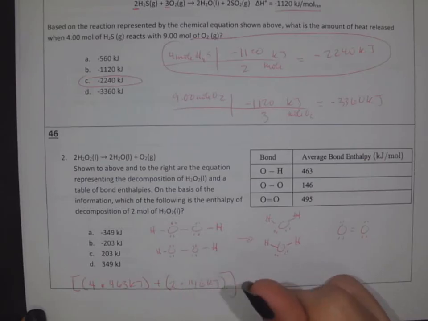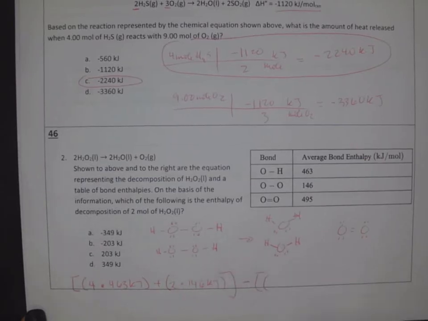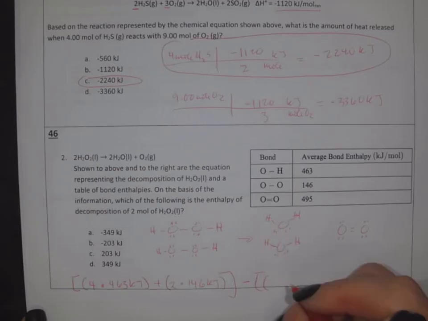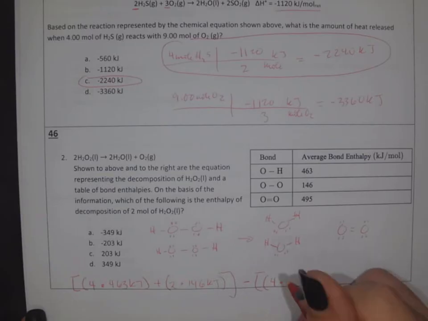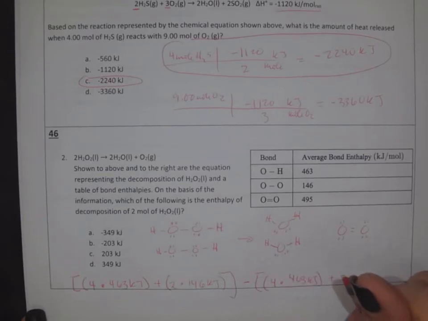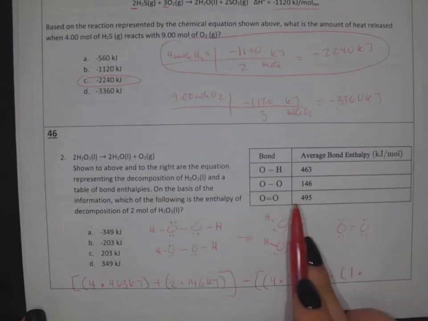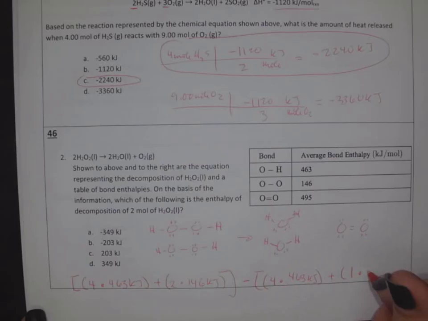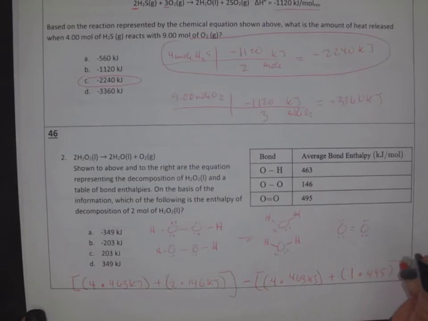And then I need to subtract this from the sum of the bonds being formed. So this is 1, 2, 3, 4. So I have another 4 oxygens single bonded to hydrogens. And then I need to add that to 1 oxygen double bond, 495.